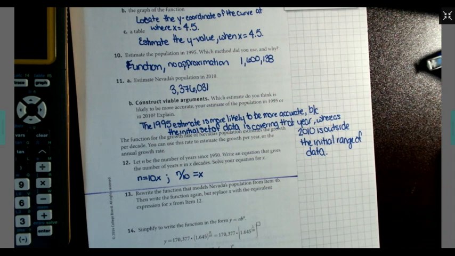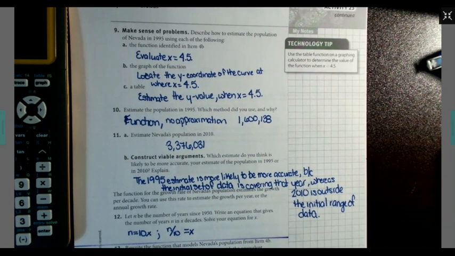This will lead into the next set of questions. Please take a moment to finish writing up your answers for questions 9 through 12.